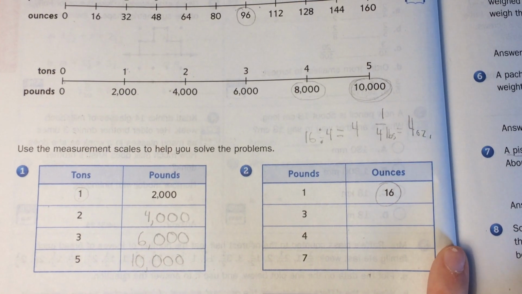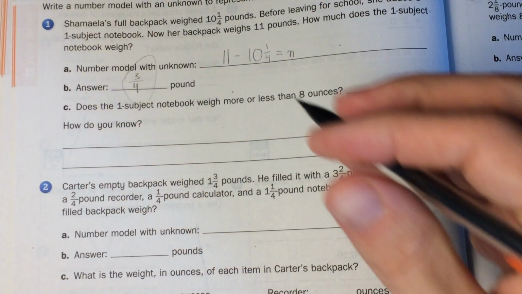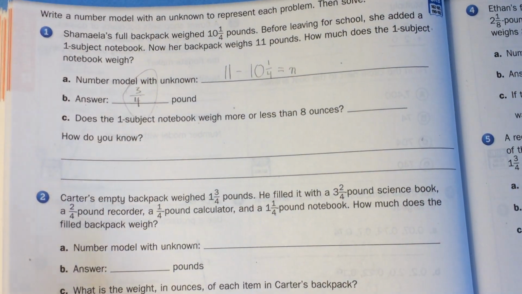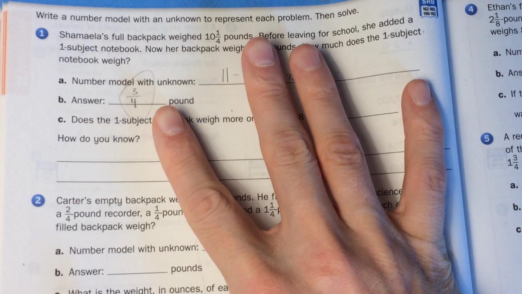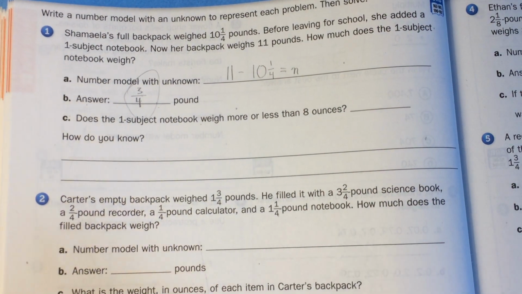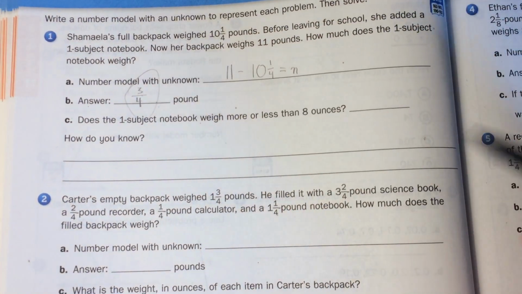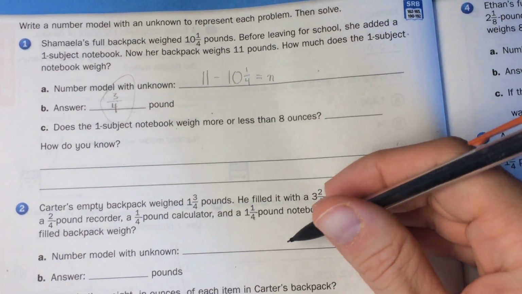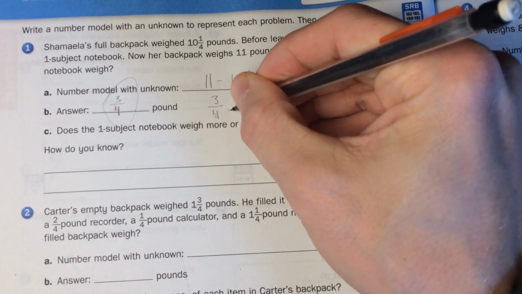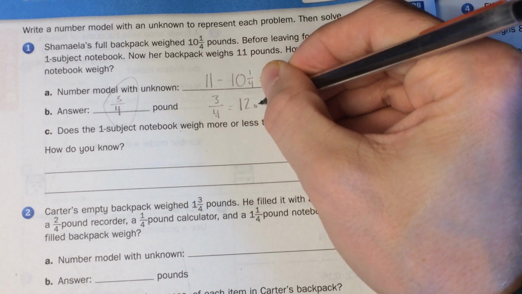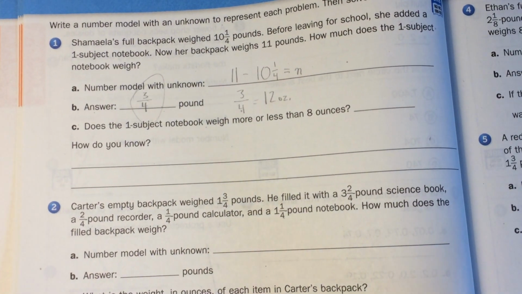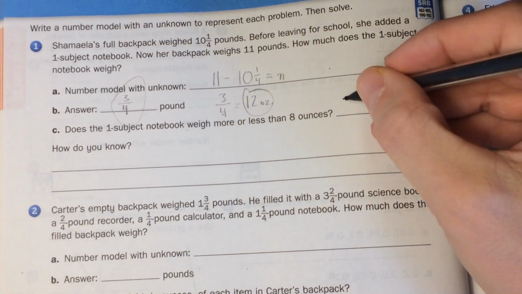So how many quarters do we have? We have 3 quarters. So that means for every quarter we have 4 ounces. So 1/4 would be 4 ounces. 2/4 would be 8 ounces. 3/4, that would be 3 sets of 4. That would be 12 ounces. So the question is, does the one subject notebook weigh more or less than 8 ounces? Well, weighs more.